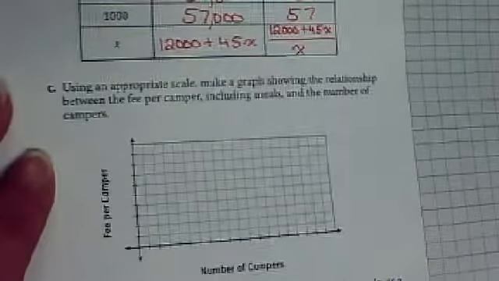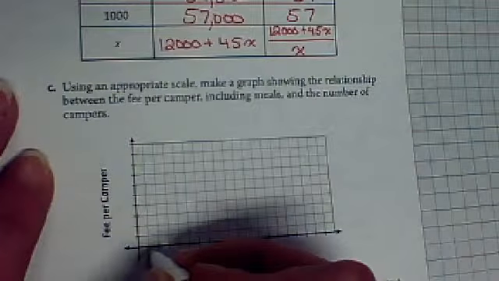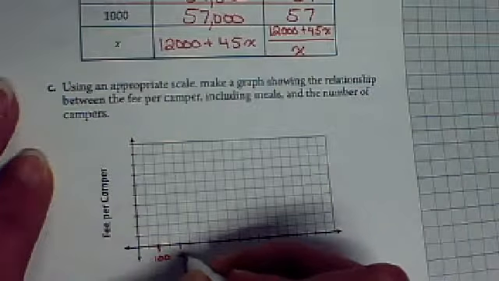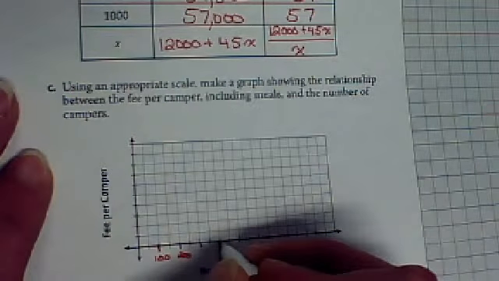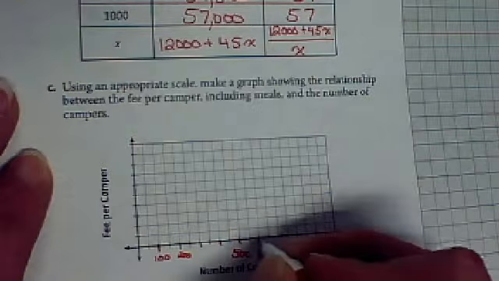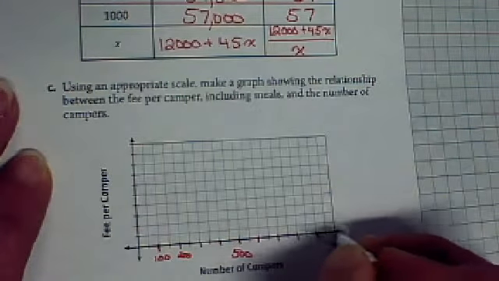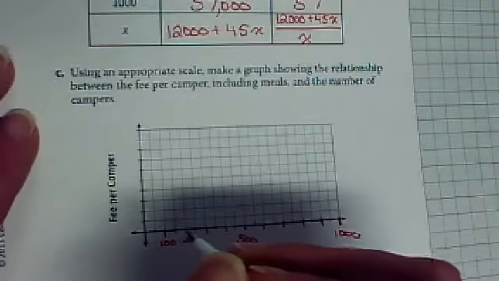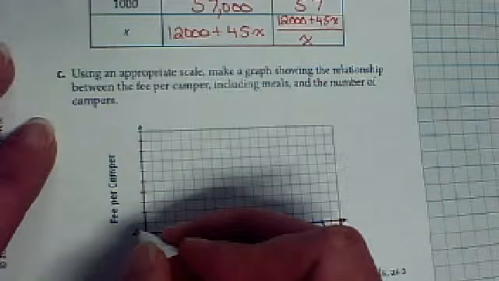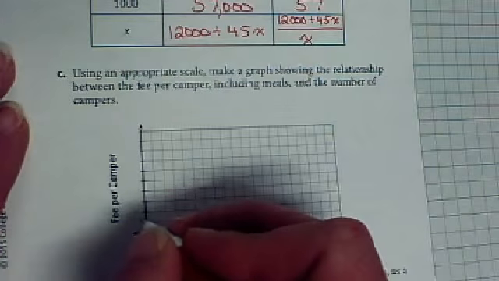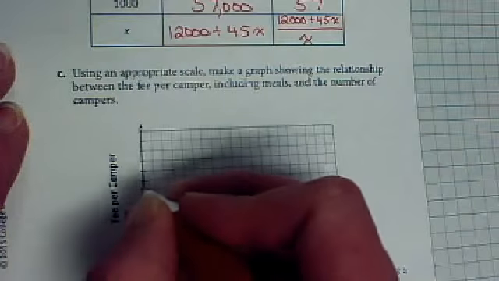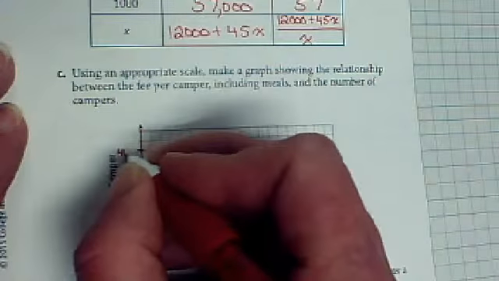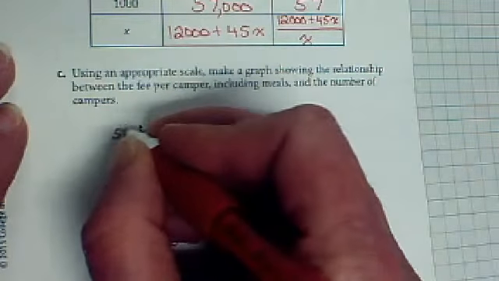Let's see if we can get all the way to 1,000 this time. Let's count by 50s maybe. So this would be 100, 200, 300, 400, 500, 6, 7, 8, 9. Let's make this one go all the way to 1,000. And the fee per camper, let's see, let's count by 50s. And let's plot our graph.